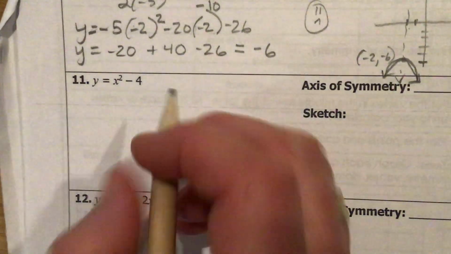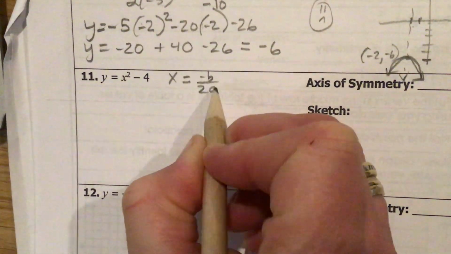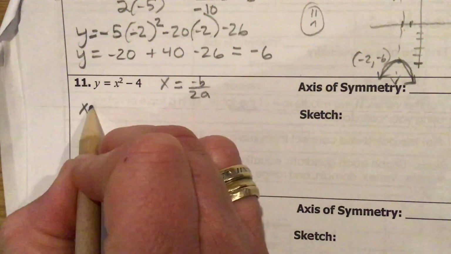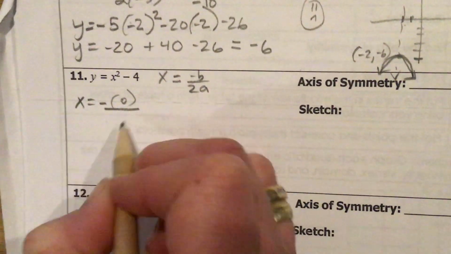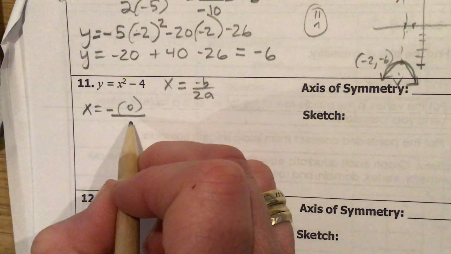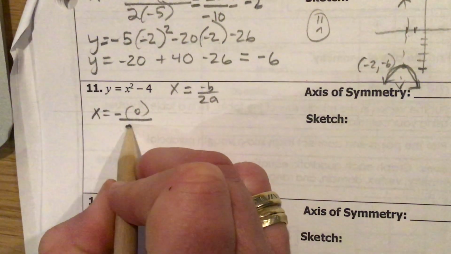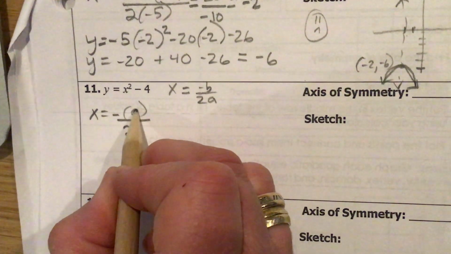Moving on to number 11. I'm going to keep writing it, this formula. It's really fun to keep writing. Okay, hopefully we can get a little faster here. So now x equals negative 0 over 2. And hopefully you see why I wrote 0 here.